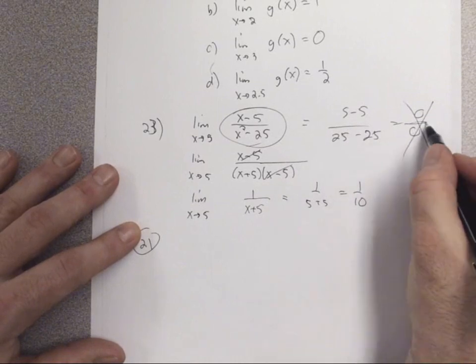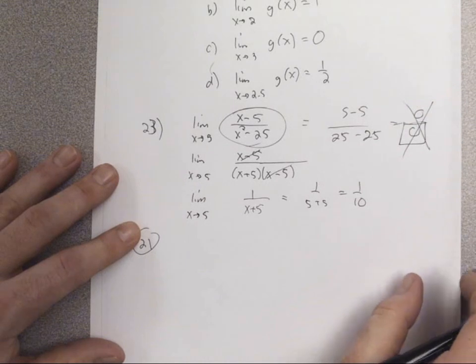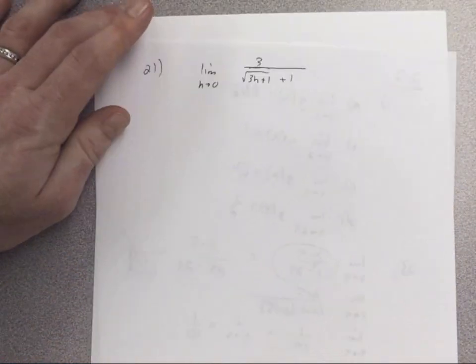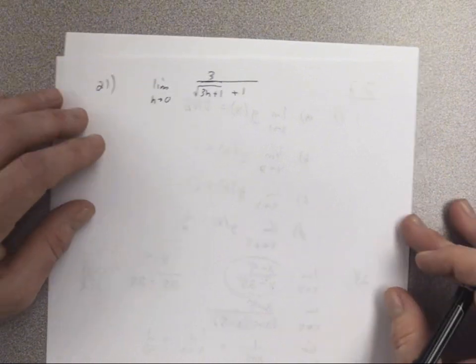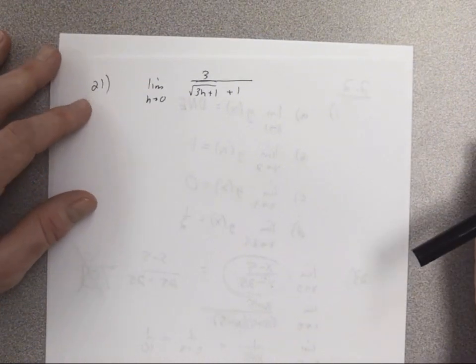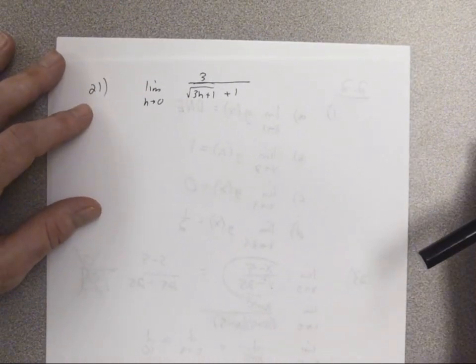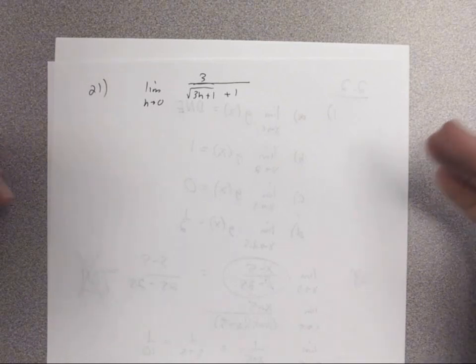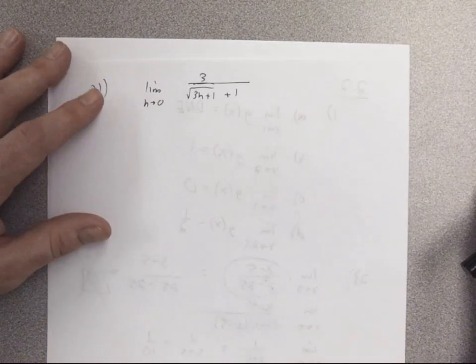So I can't do it because we get 0 on the bottom, right? Now I know you guys really want to, I know in your heart of hearts you really want to do the conjugate right now, don't you? Because what do you see in here? Why would I use conjugates? They're used to simplify what? Things with radicals, right? But before we start to simplify, what's the first thing we should check?